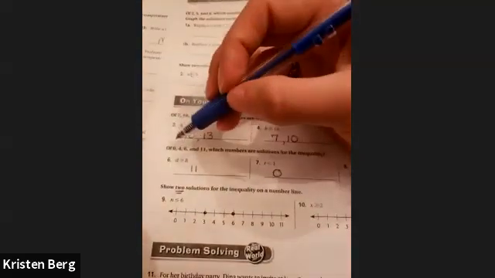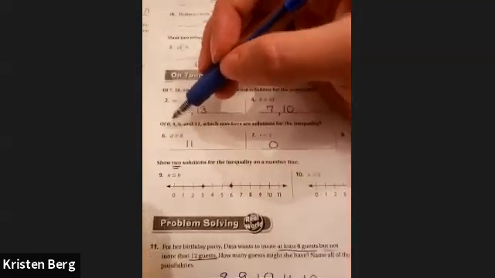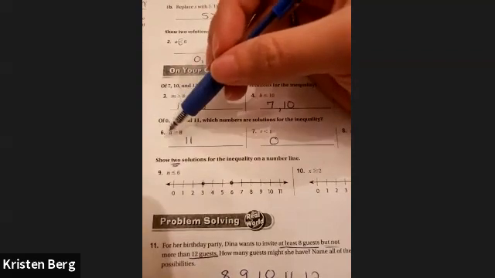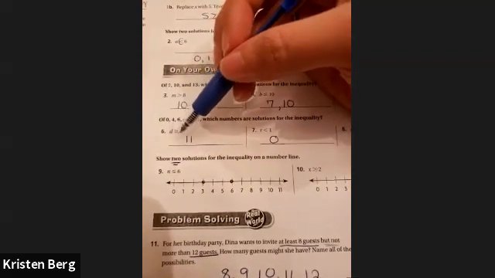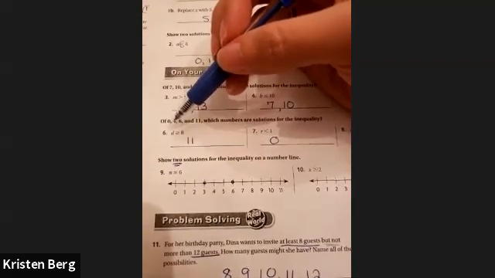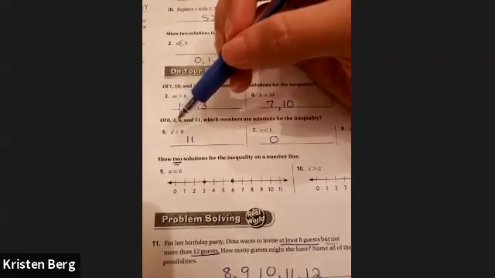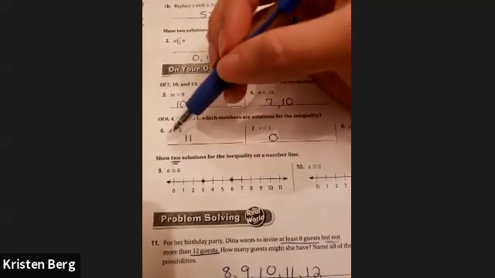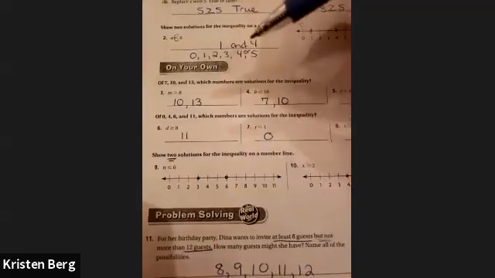On this one, they wanted you to use 0, 4, 6, and 11 to see which ones are solutions to this. And now you're going to put in a 0 here. Is 0 greater than or equal to 8? No, it is not. Is 4 greater than or equal to 8? No. How about 6? No. How about 11? Yes, it is greater than 8. So therefore, 11 is the only one that's the solution there.